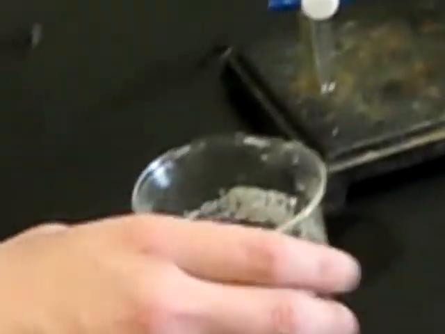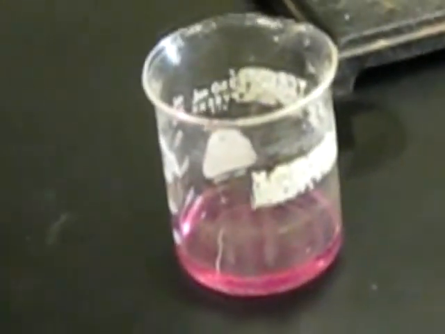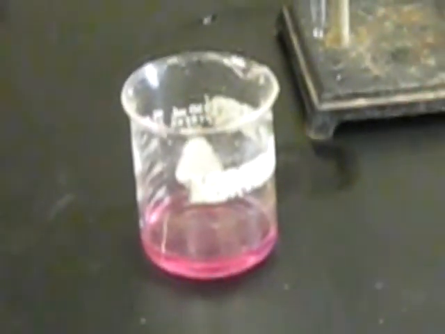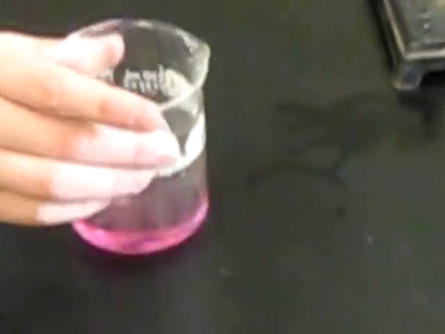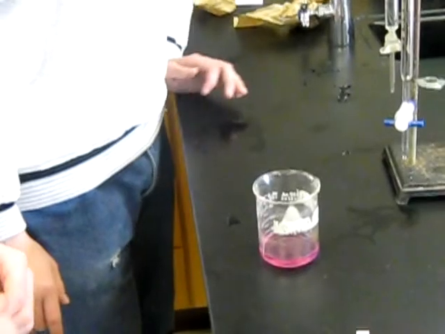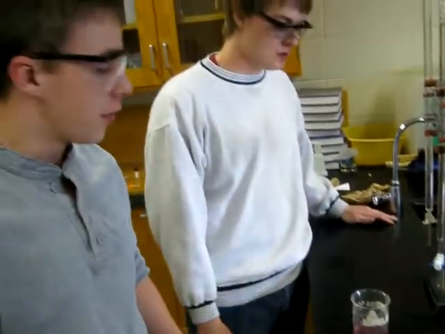So what we're going to do now is just stop adding the base and take our reading off of the burette. It's looking to be about 14.7 milliliters of the base. And what we do with that number is we take it back to our equation, molarity of acid times volume of acid equals molarity of base times the volume of base, and we can then solve for the molarity of acid.